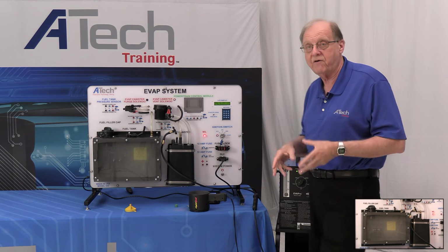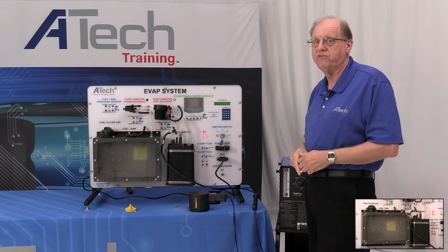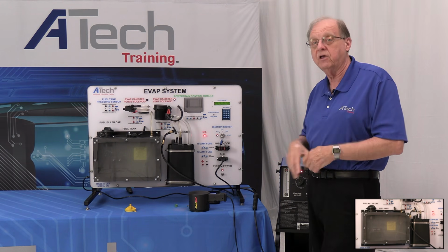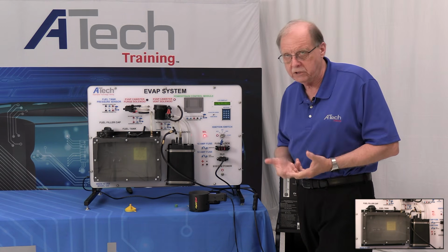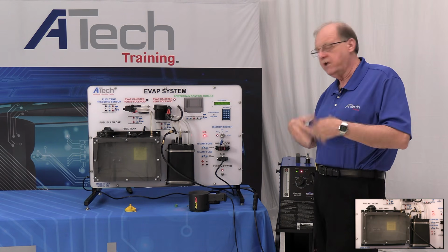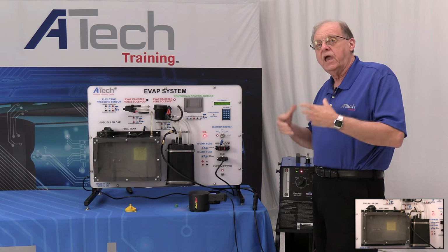So if it has a dye, also check it with the dye, because it gives you another idea of those real small leaks that you might run into. Now that's how you do the smoke machine and the testing.